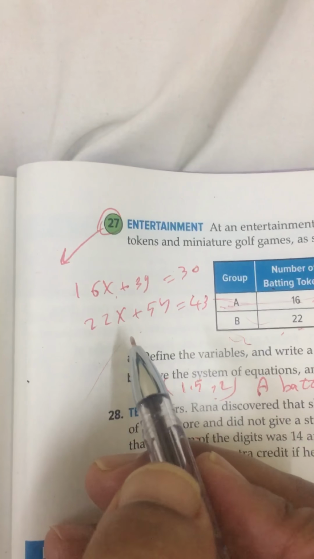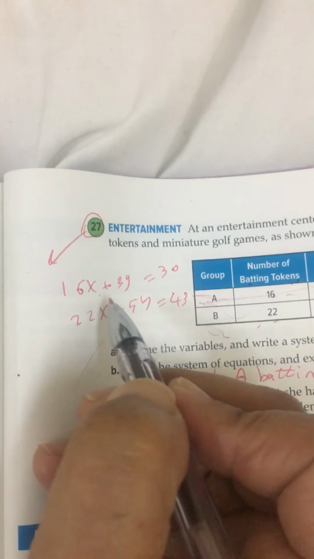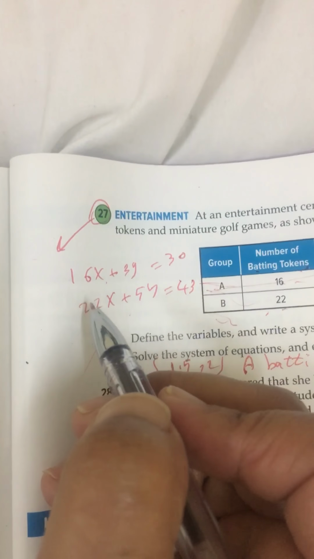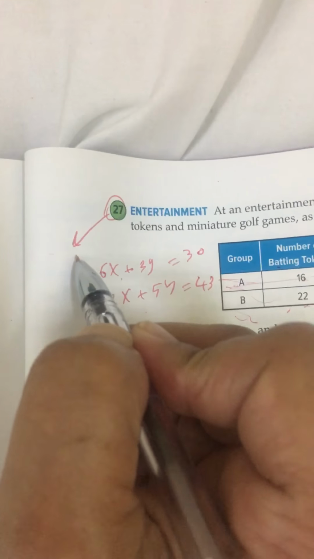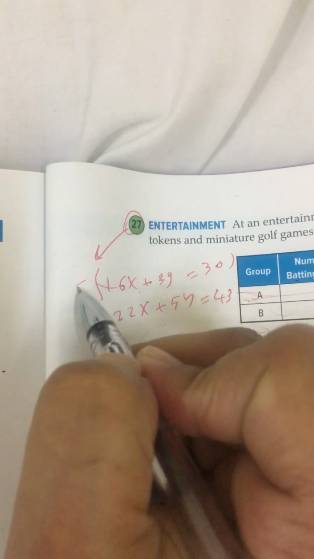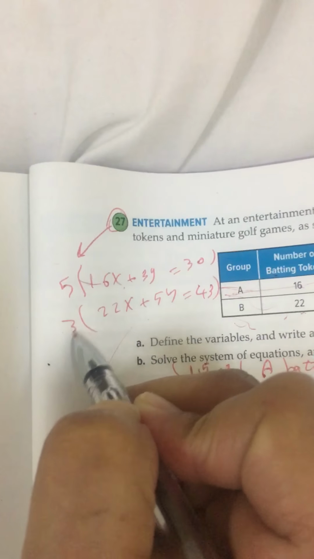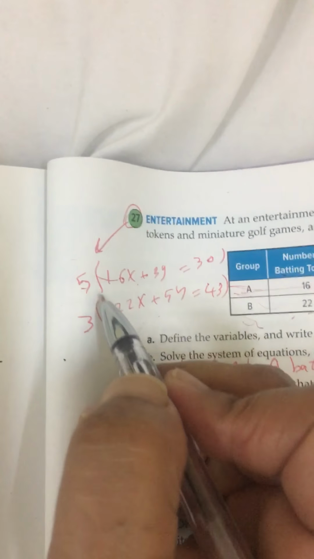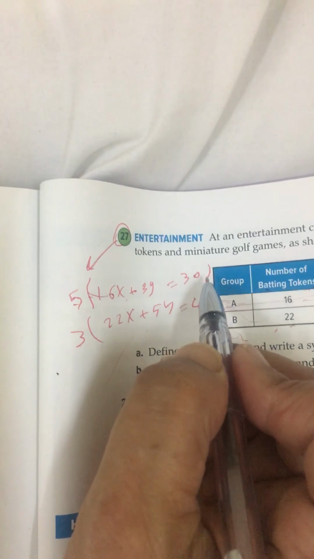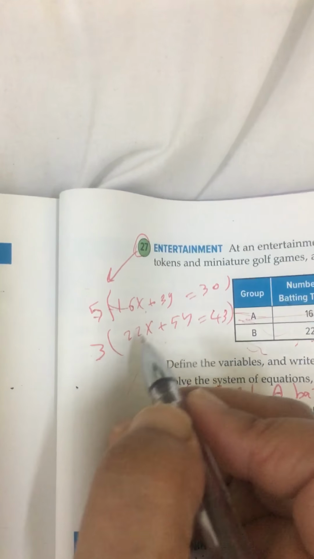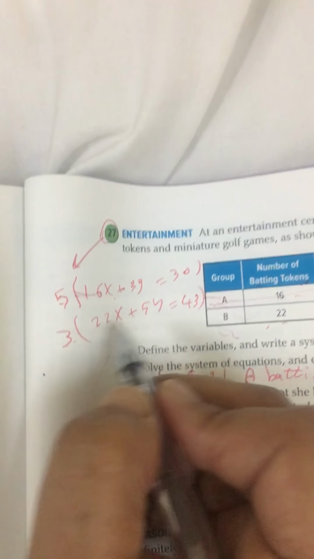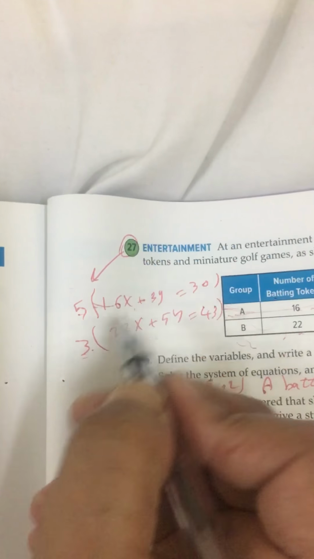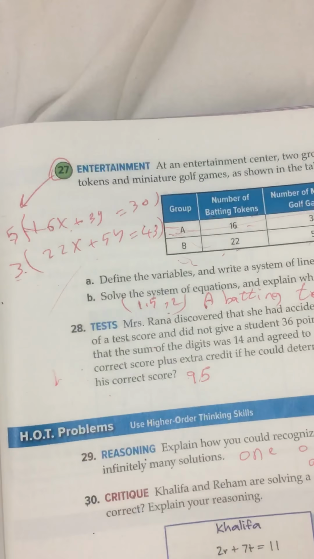For example, I can multiply by 5 here and 3 here and use elimination method, and I can subtract later. If you multiply here by 5 and here by 3 and subtract, 5 times 3, 15. 5 times 30, 150. 3 times 22, 66x. 3 times 5, 15. 3 times 43, and I can change one equation and use elimination method.